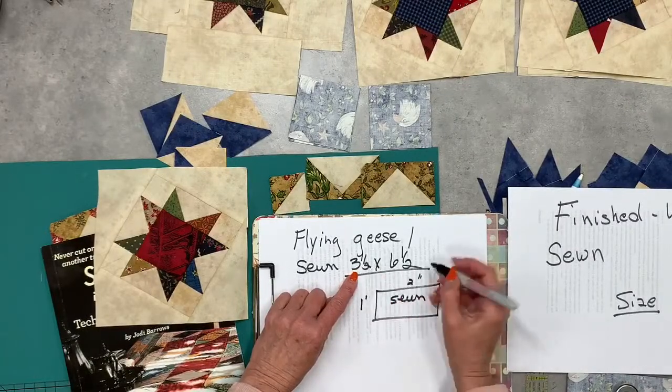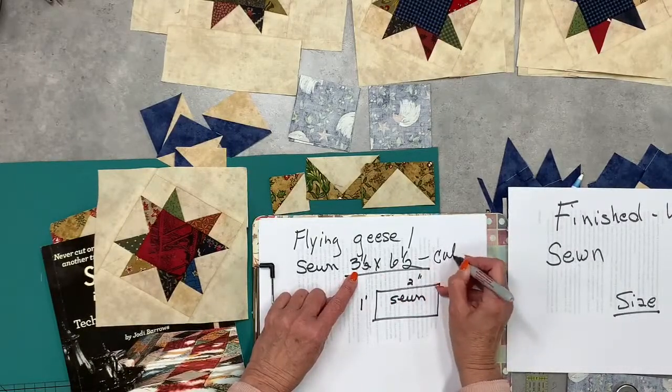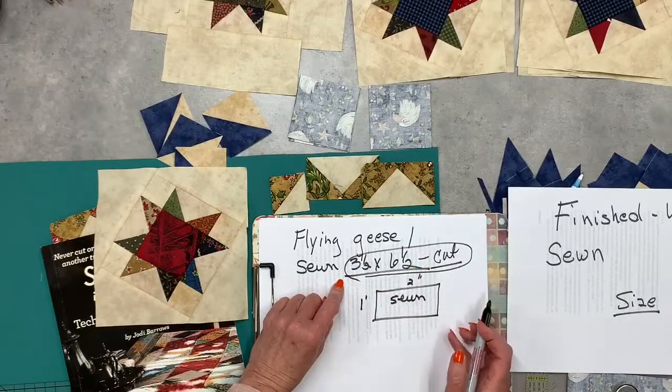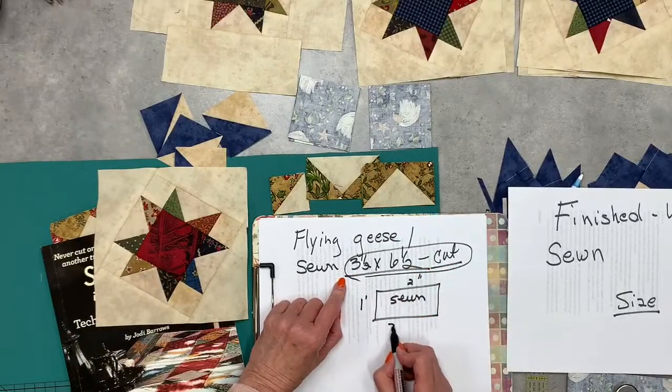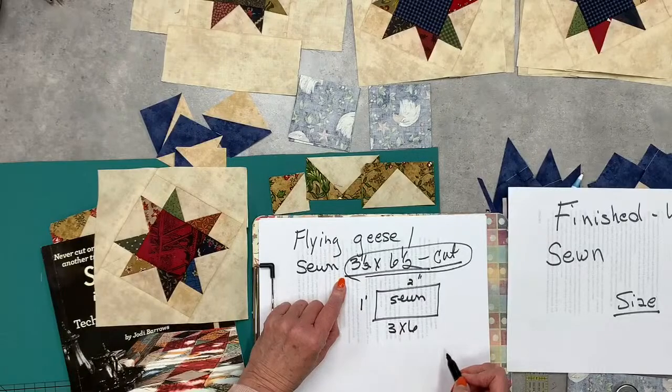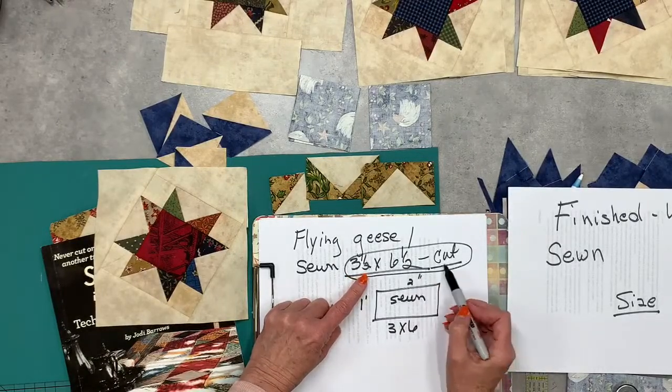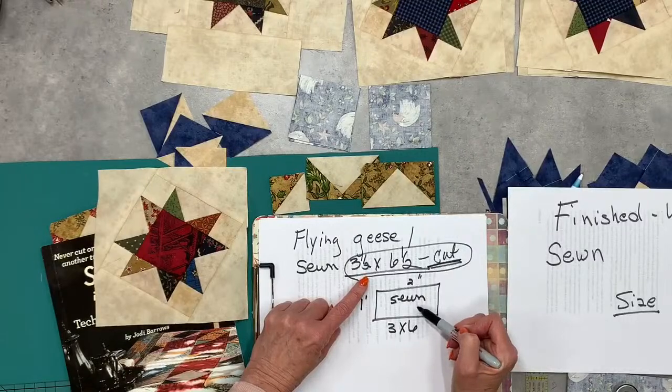So this automatically tells me that what she is looking for is a 3.5 by 6.5 cut. This would be a sewn 3 by 6. So I can tell by looking at this instantly that it's a cut size, not a sewn size.